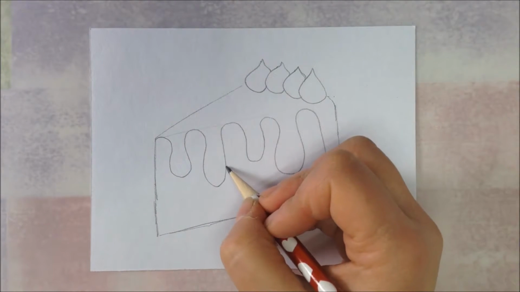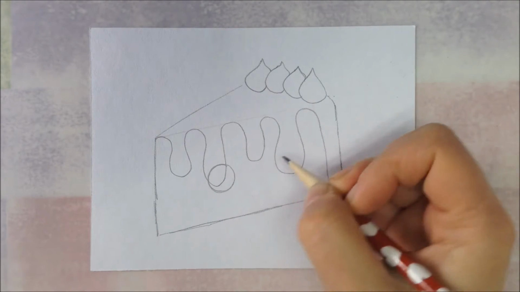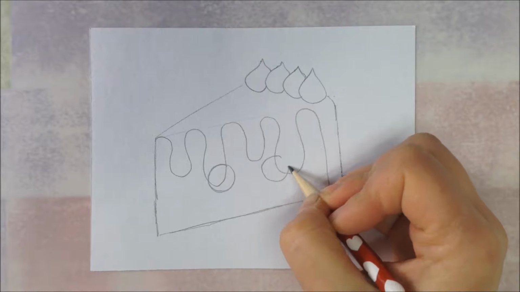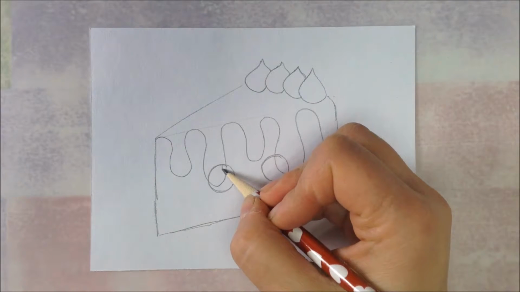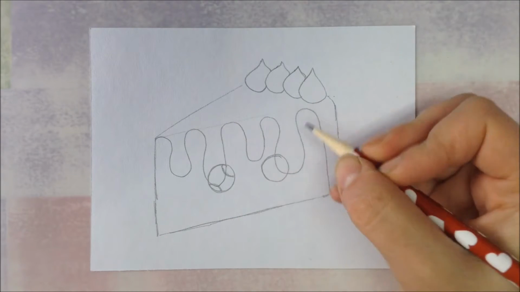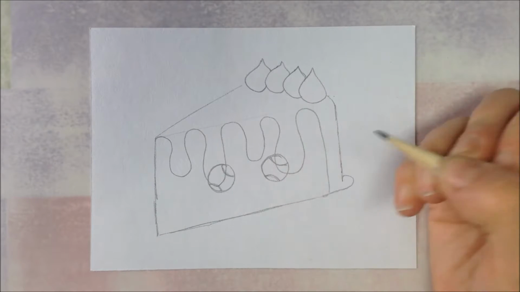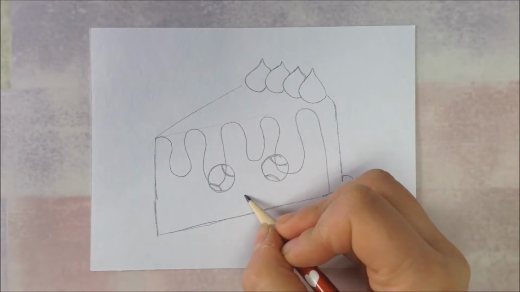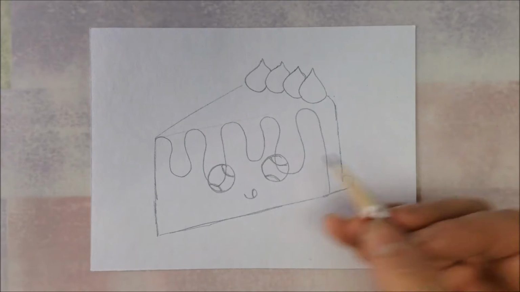For the eyes, I'm going to draw big circles. And it's okay if you go on top of your frosting a little bit. We'll erase that later. I'm going to draw 2 curved lines in the top and bottom corners. The top corner is a bigger curved line, the bottom is a little smaller. That will be the reflections of the eyes. For the mouth, I'm going to draw a line and a little loop. This makes it look like he has his tongue sticking out.